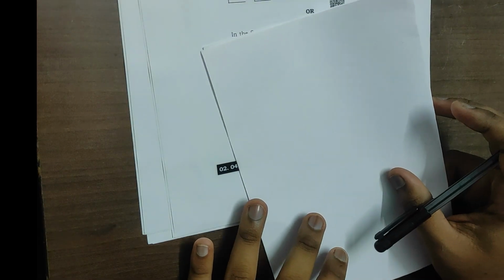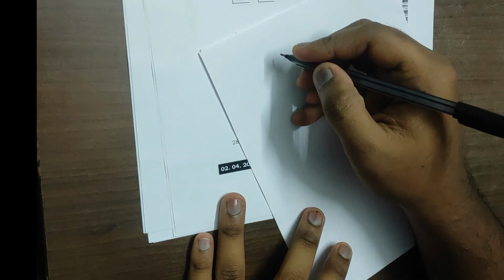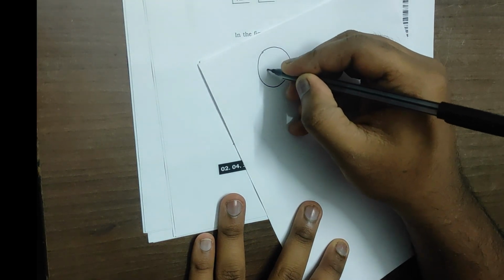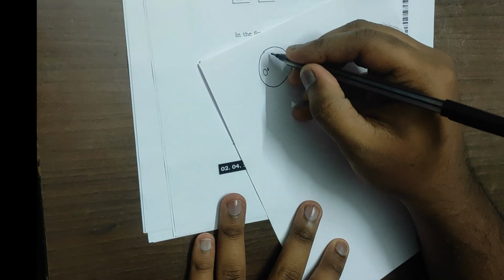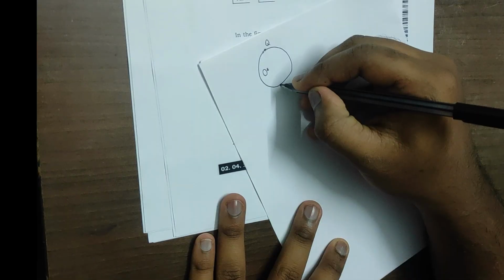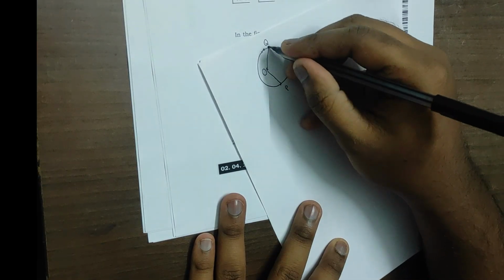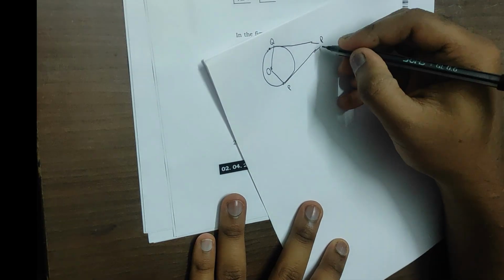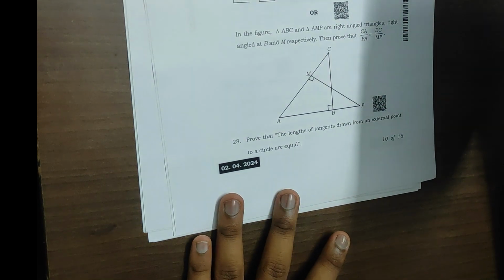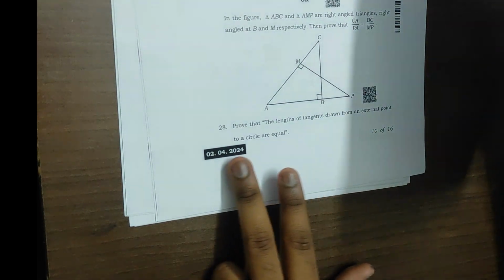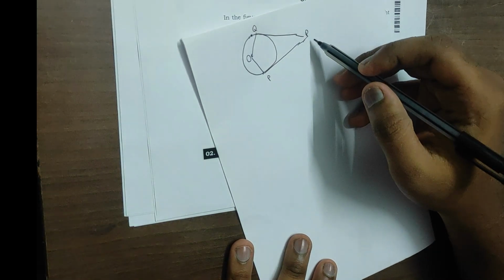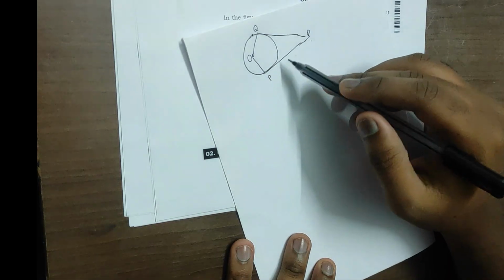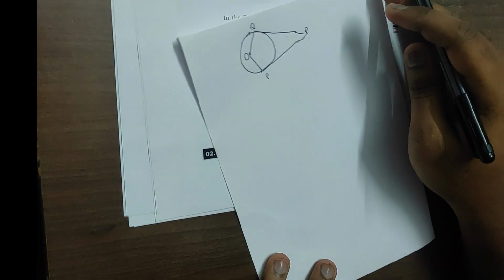To prove this, first we'll go with the construction. I'll draw the required construction. I have taken one circle with O as the center, Q and P are points, and these are the tangents that are joining the point P. Now the length of the tangents drawn from an external point. So we have to prove that PQ is equal to PR. These are the tangents. The lengths of these two tangents are equal.